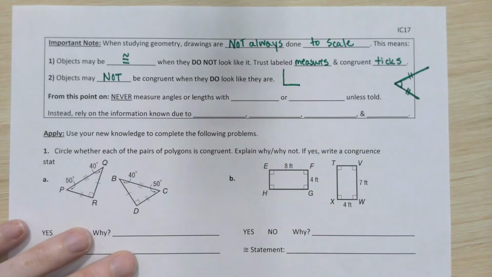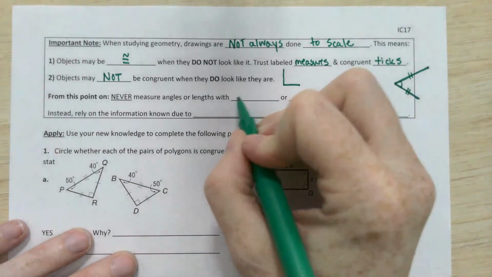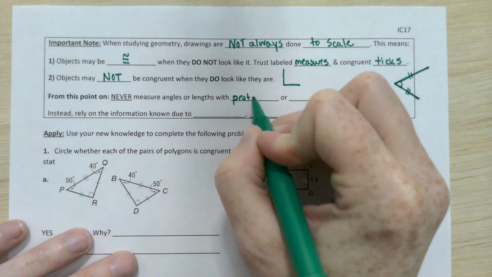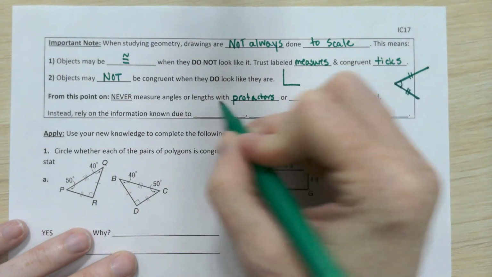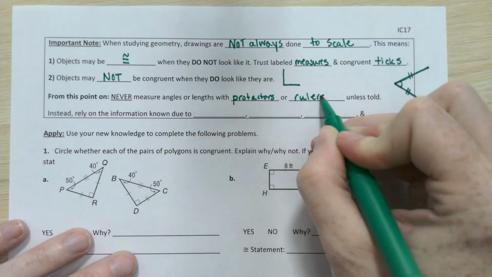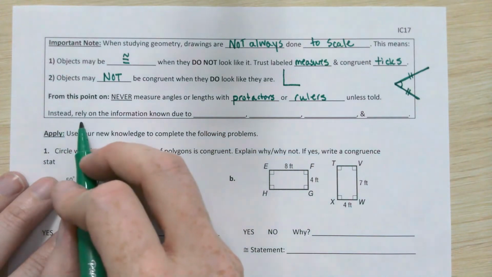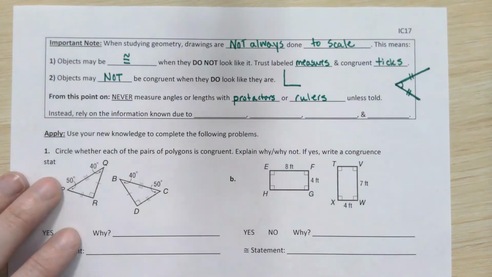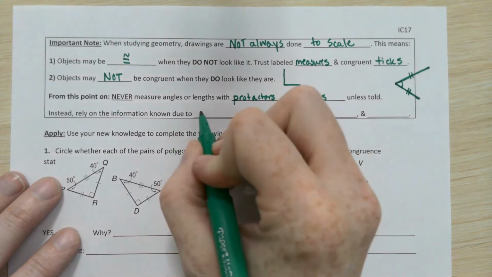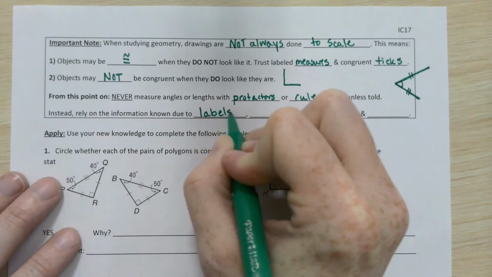All right, so from this point on, we're never going to measure to find out. So we're not going to measure angles with protractors. We're not going to measure lengths with rulers, unless we're told to, but I don't think you will be. So instead, what you're going to rely on is information that you know for sure is true. And the way that you'll know it's true is because you'll see it labeled.